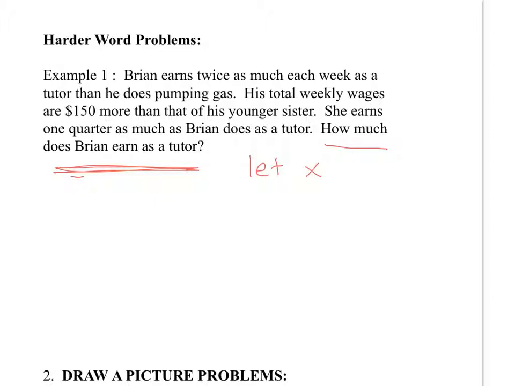So I let X equal the amount he makes pumping gas. I'm going to put PG, okay? Amount he makes pumping gas. So then 2X would be the amount he makes tutoring.